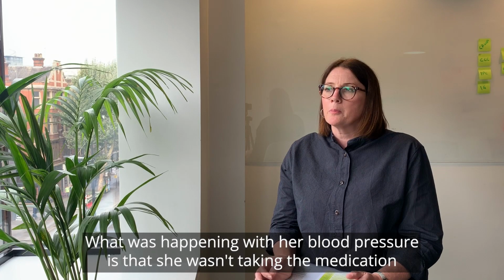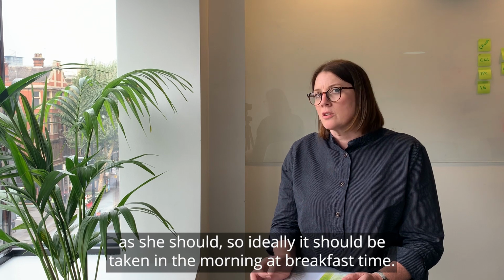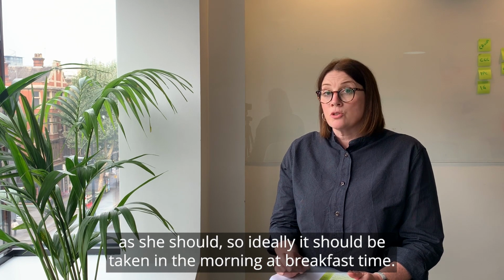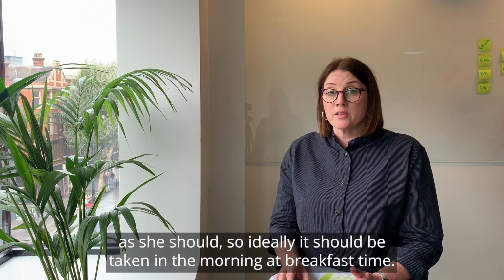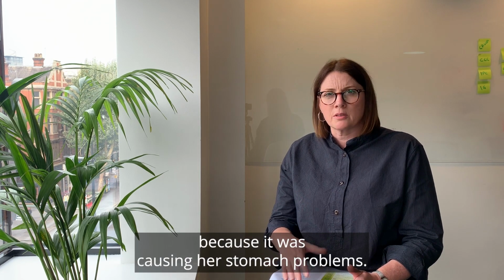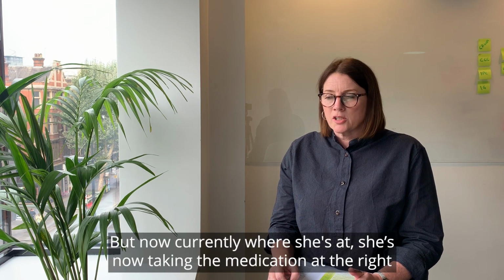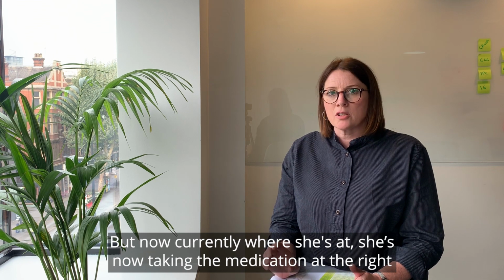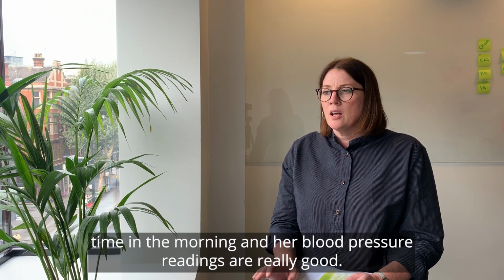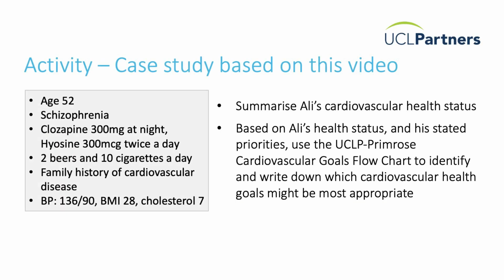What was happening with her blood pressure is that she wasn't taking the medication as she should. Ideally she should be taking it in the morning, at breakfast time, but she wasn't taking it until the afternoon after she'd eaten because it was causing her stomach problems. So that took a little bit of work, but now she's taking the medication at the right time in the morning. Her blood pressure readings are really good, and she's continuing to go to the gym.